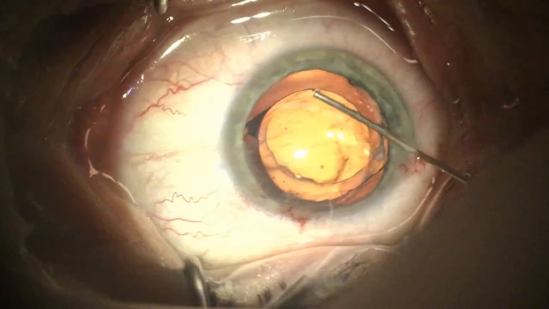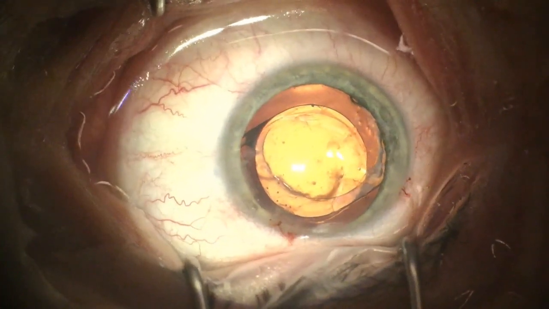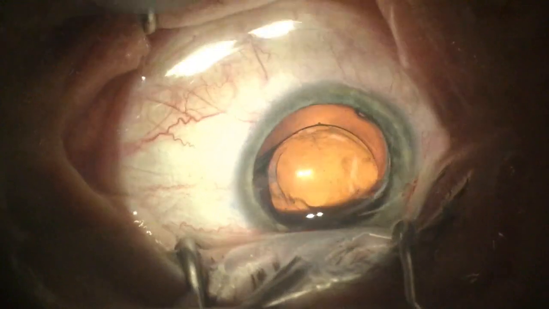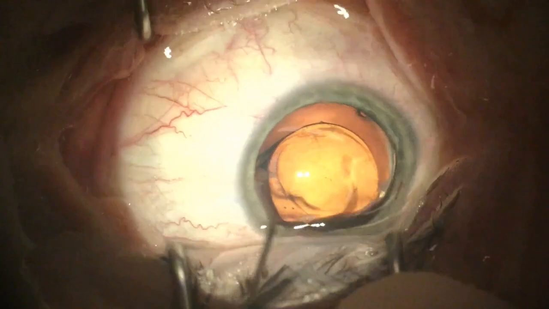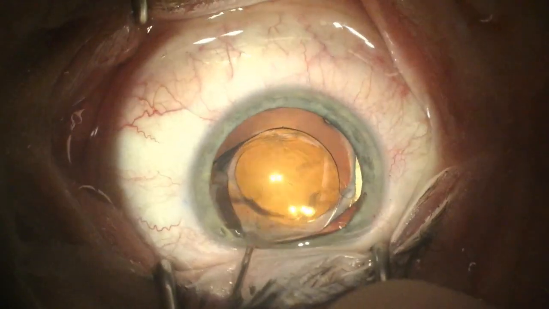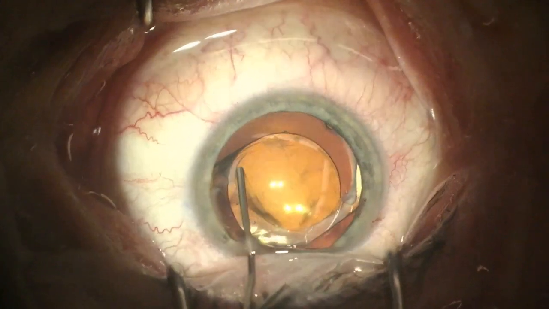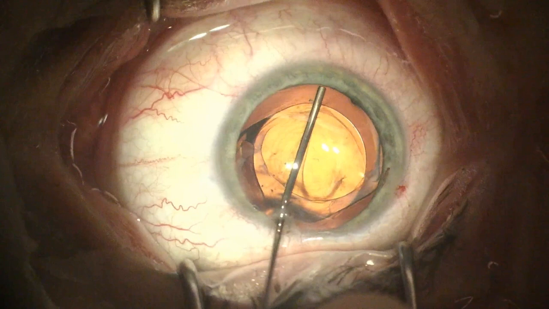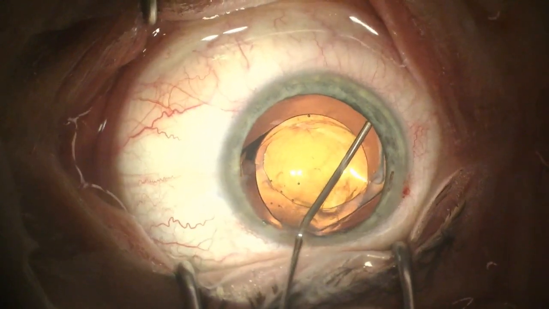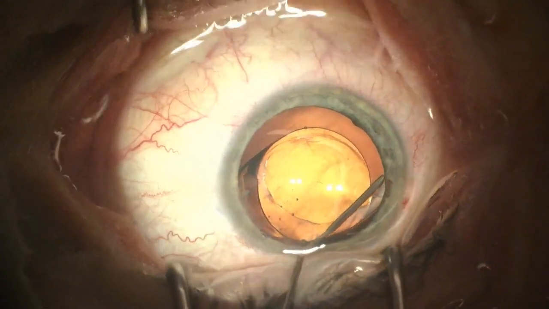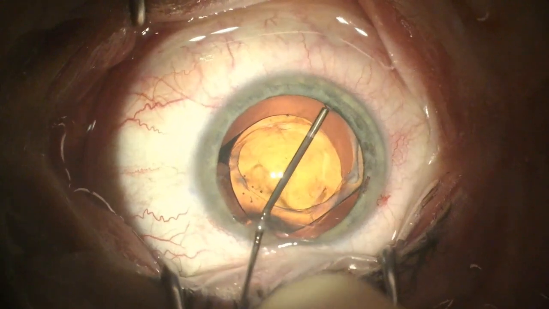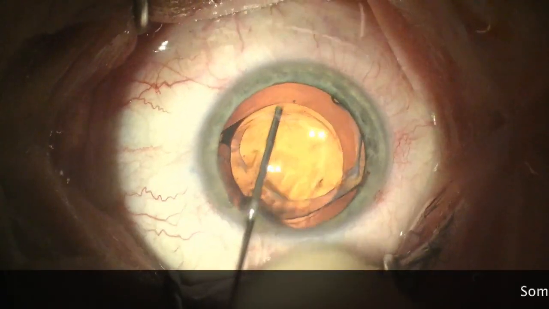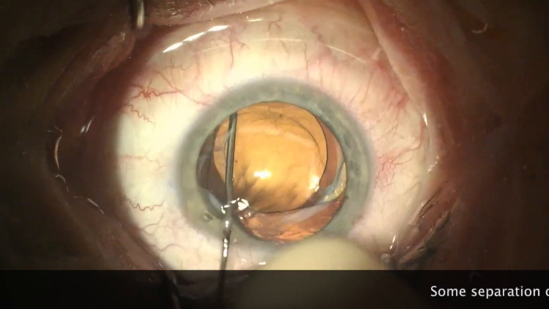So much of the time here I'm using viscodissection techniques to try and free as much of the intraocular lens implant as possible. We've got a nice cleavage plane now. We can get underneath the capsular rim, and the capsular leaflets are now opening up, which is allowing the optic to become more mobilized and free. So things are going pretty well at this stage.